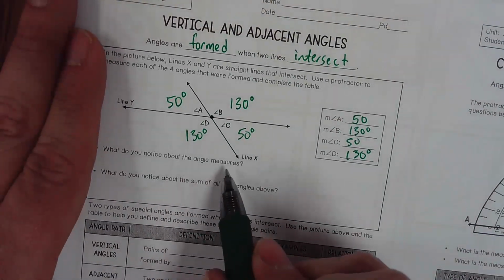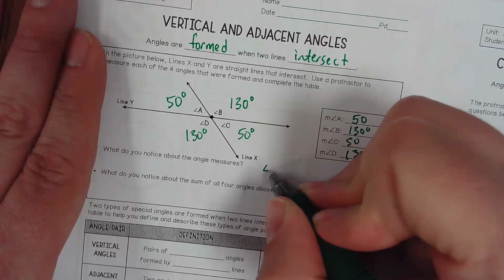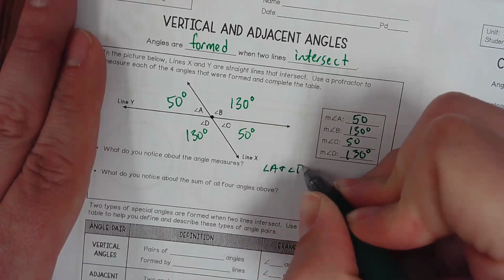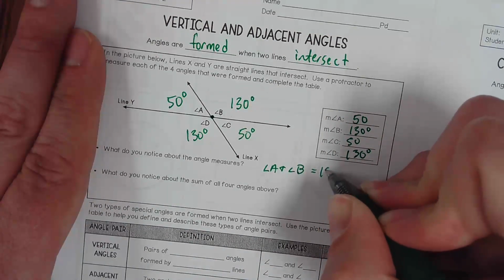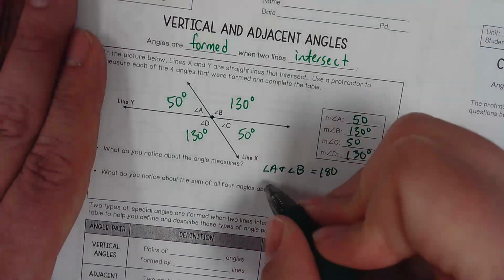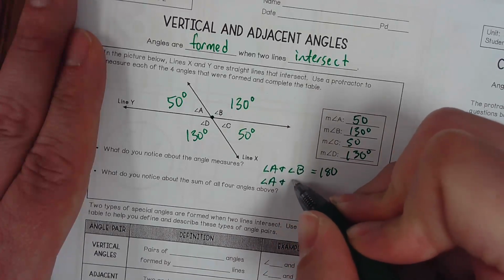So what do you notice about the angle measures? Well, like angle A and angle B together make 180. And then you also notice like angle A and angle C are equal.